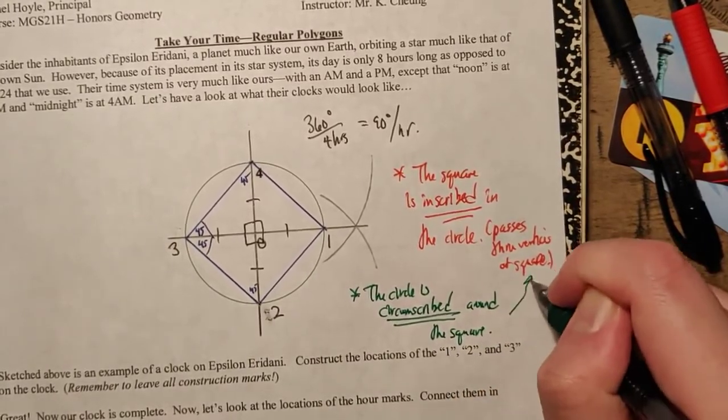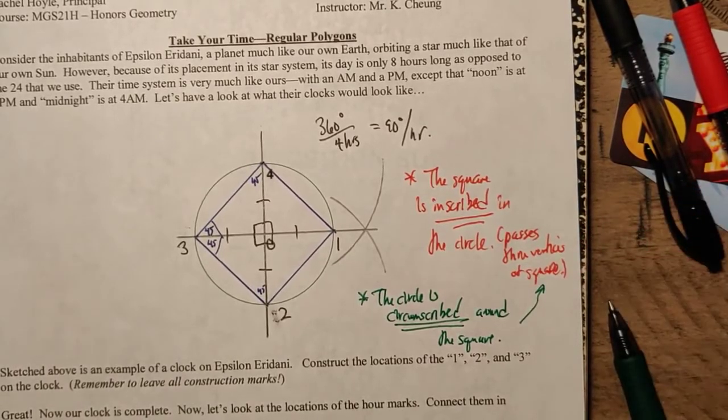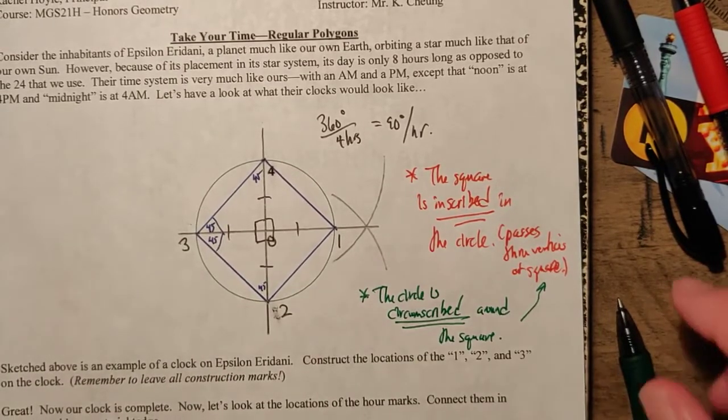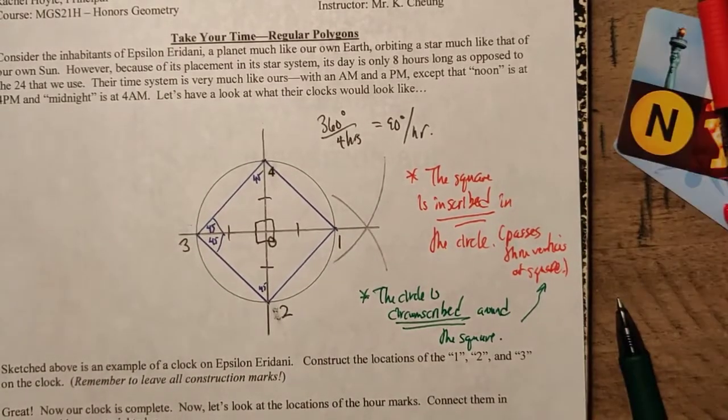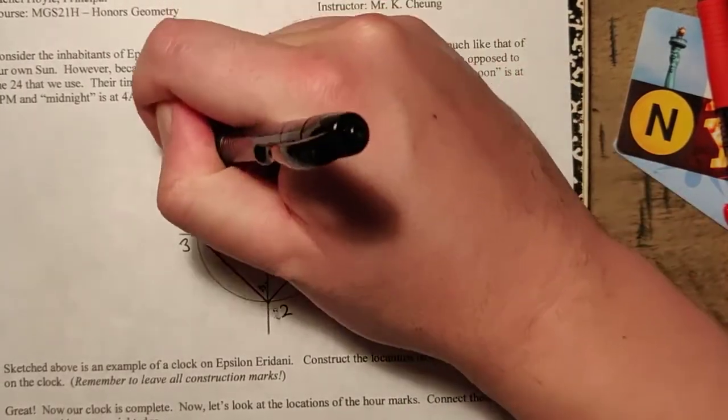But notice that both of these things here are justified by the same reason. They pass through the vertices of the square here. So this is our setup here. Okay, so we refer to this idea here. This thing is known as a circumcircle. So notice I've actually described here, we can talk about this circle. This is known as a circumcircle.